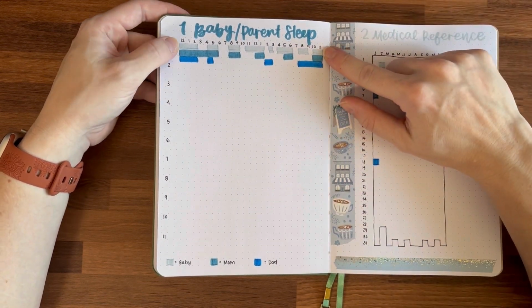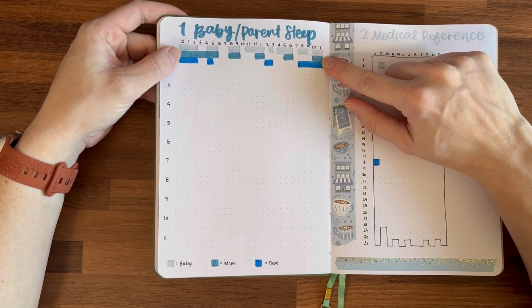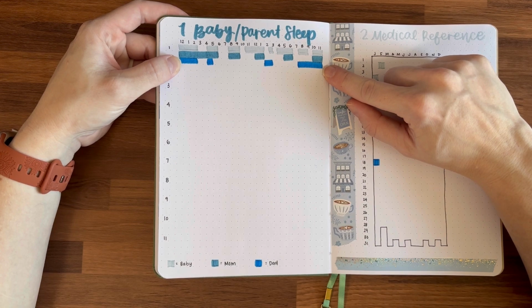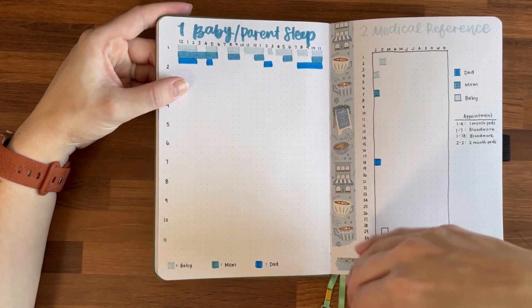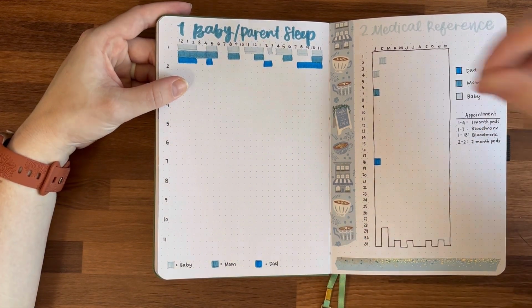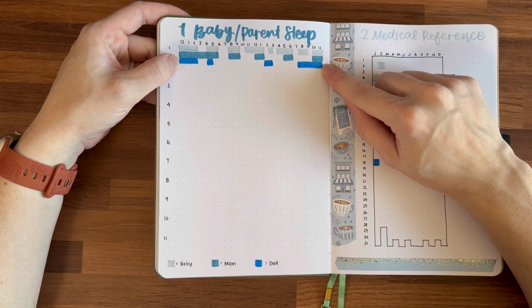So you can see anything that is highlighted is when baby is sleeping. Anything that's highlighted is when mom is sleeping. Anything that is highlighted is when dad is sleeping. And so this is an example from when, for example, I'm taking longer maternity leave than my husband is taking paternity leave. So this might be while he is back at work, for example.